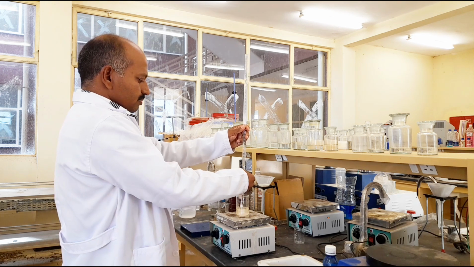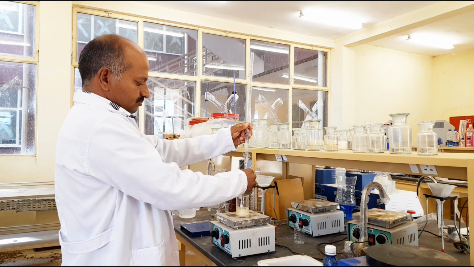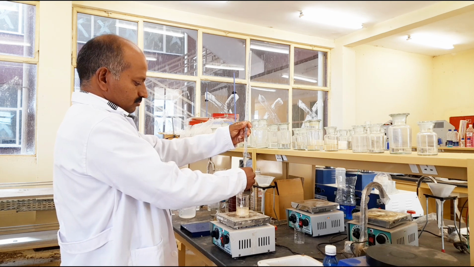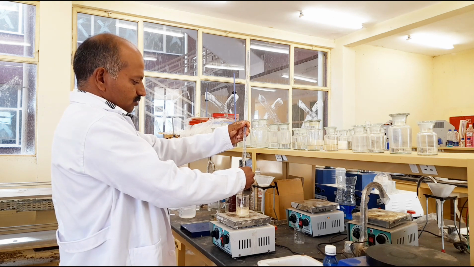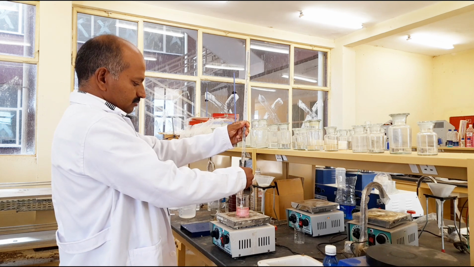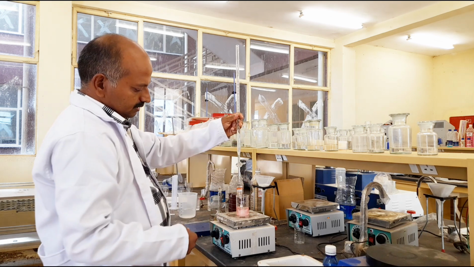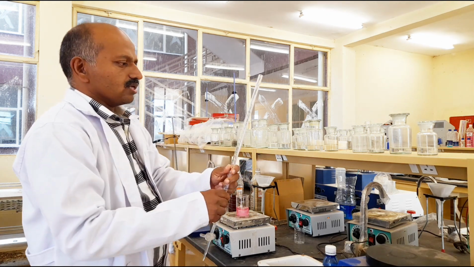We have to add slowly. The reaction is very fast. The pink color is observed very accurately. You can see for every drop, the pink color is coming and going. Yes, this is the point. You can see the color completely changed from colorless to pink. So observe the value here.